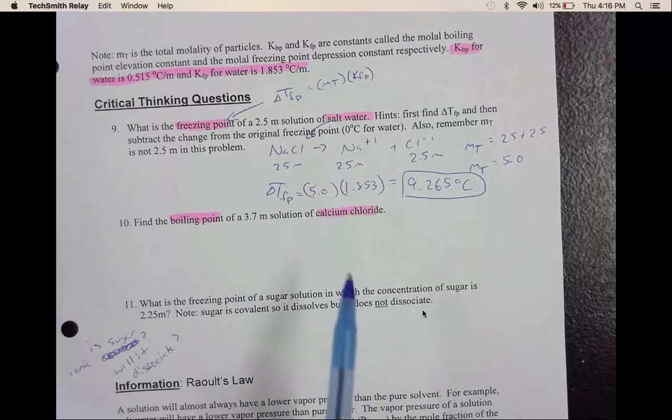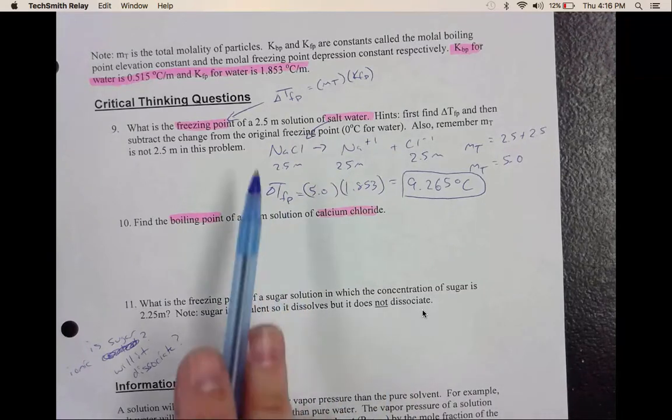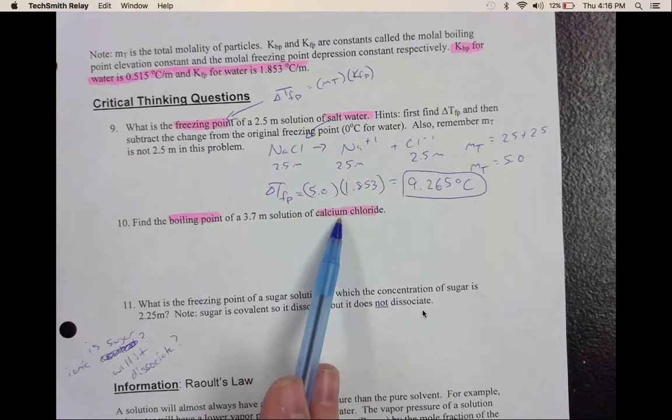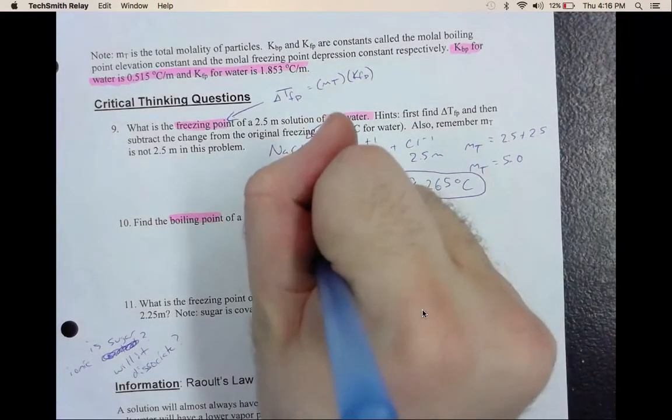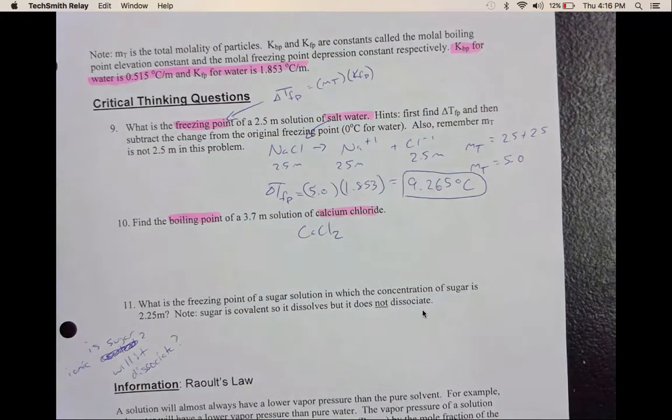So question 10, very similar to question 9. So do all the same steps. Find the total molality by doing the dissociation of calcium chloride. To help you guys out, calcium chloride is CaCl2. So what would that break up into?